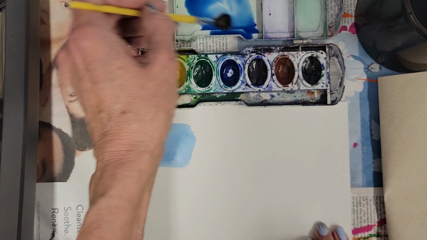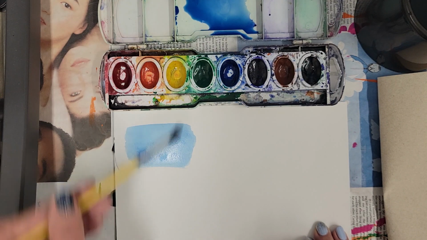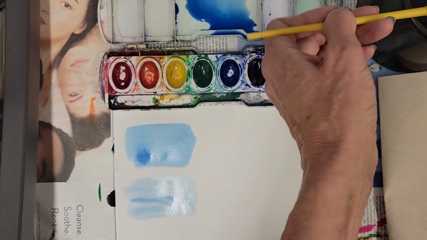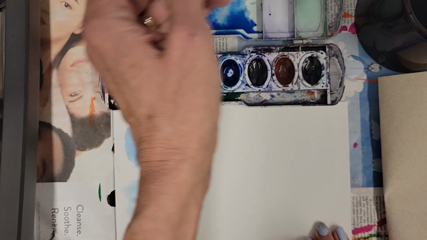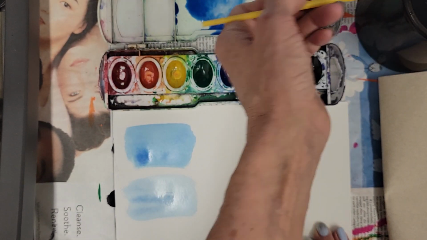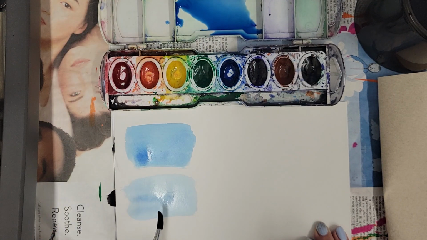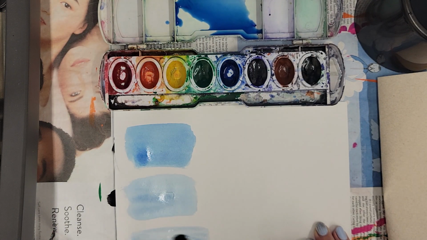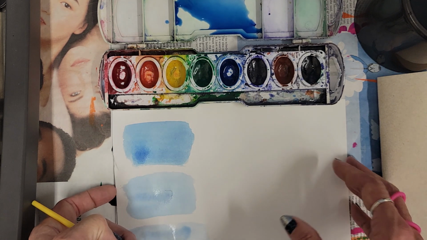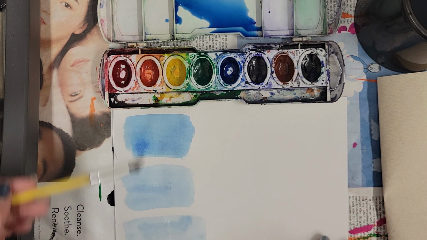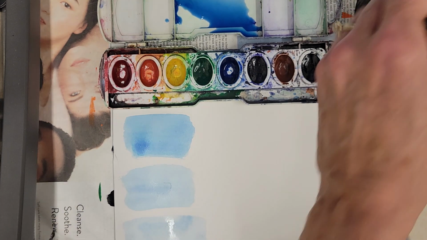And adding water is going to make the color lighter because it's going to allow more of the white paper to show through. Then I could add even more water so that the color is even lighter. That's going to give me different values of blue on my paper.